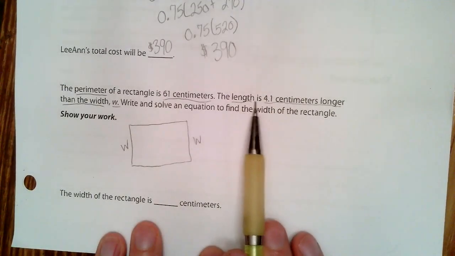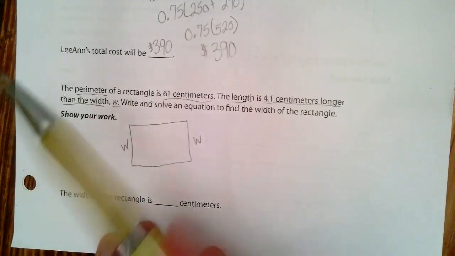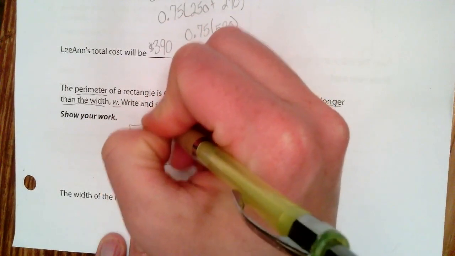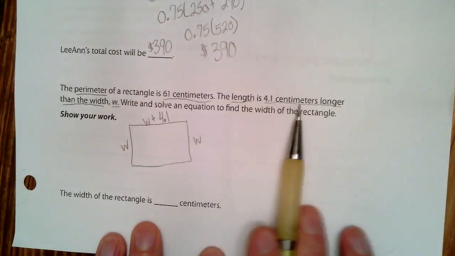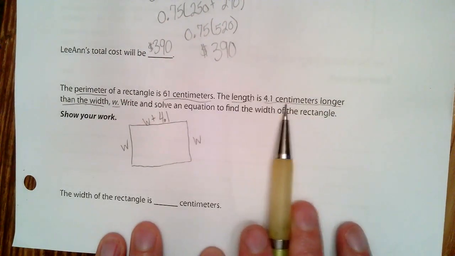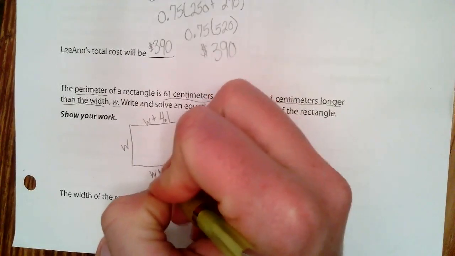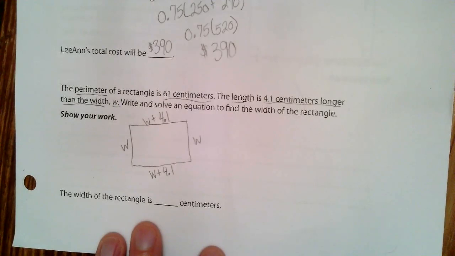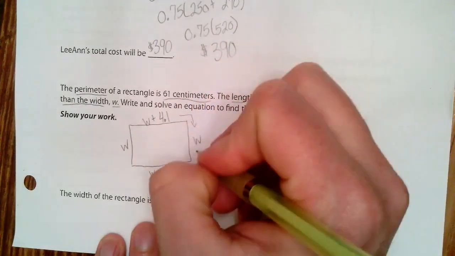Now the length tells me that it's 4 1/10 centimeters longer than the width. So I would have the measurement of my width plus 4 1/10, because it is 4 1/10 centimeters longer than that width. So I'd be adding the width 4 1/10 centimeters more for each of my lengths. Okay. Now to get perimeter, remember I add all my sides together.